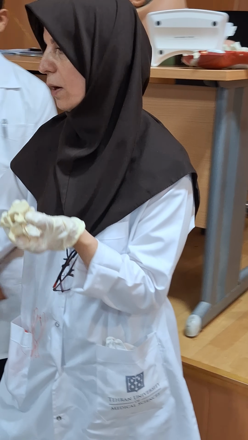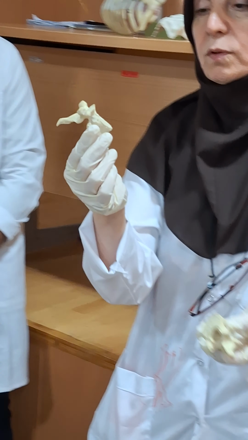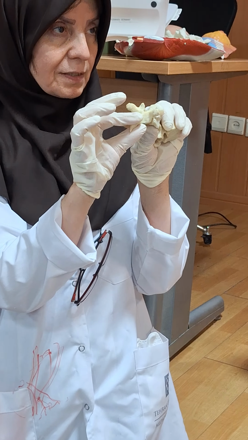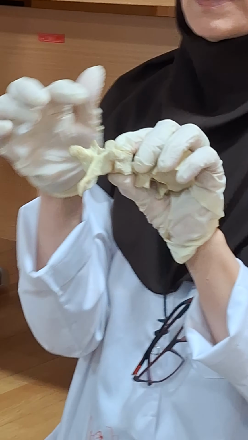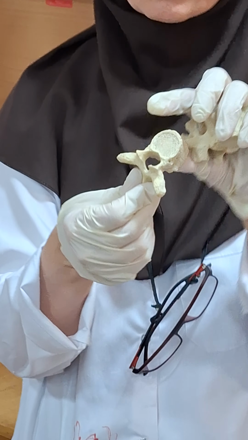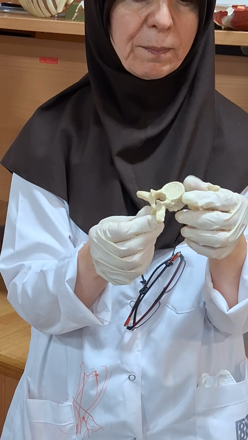And again, here we are going to look at another vertebra. What do you think about this? Thoracic. This form of the spinous process helps you. This form of the superior articular process helps you. The size of the body helps you to remember.